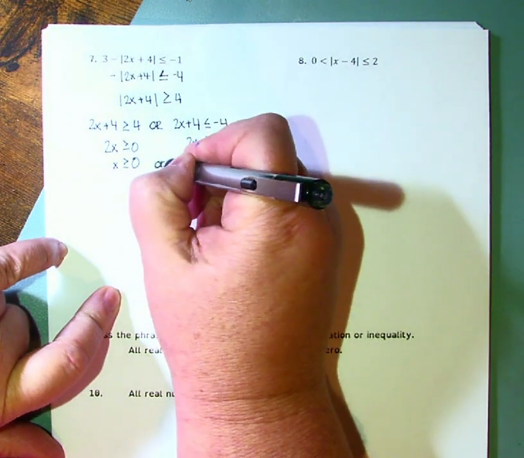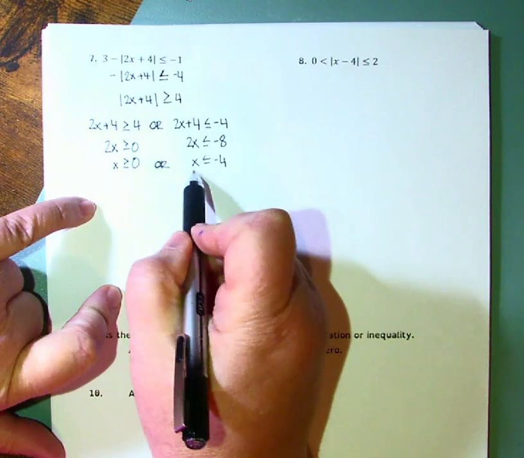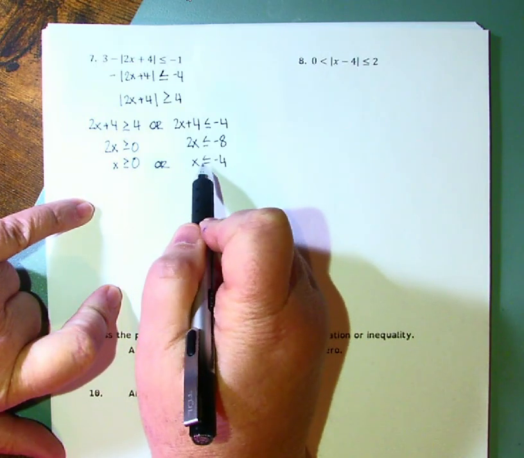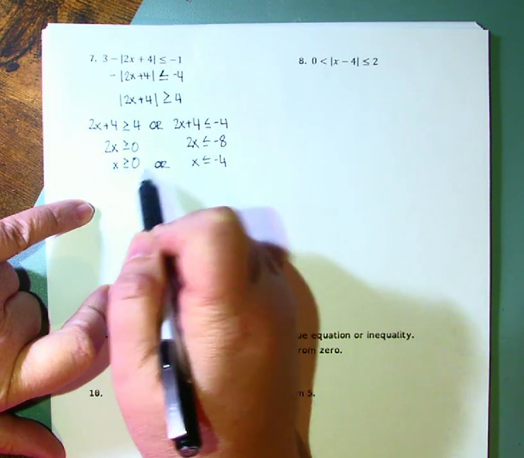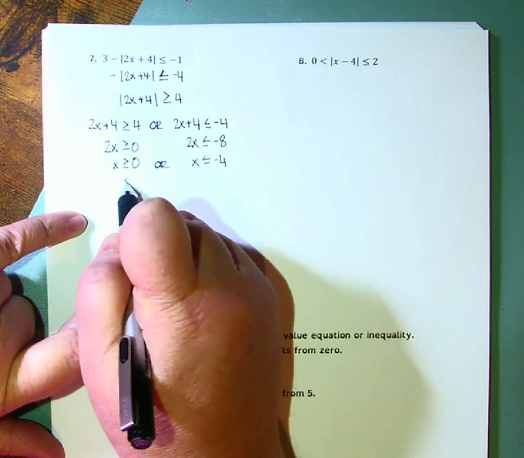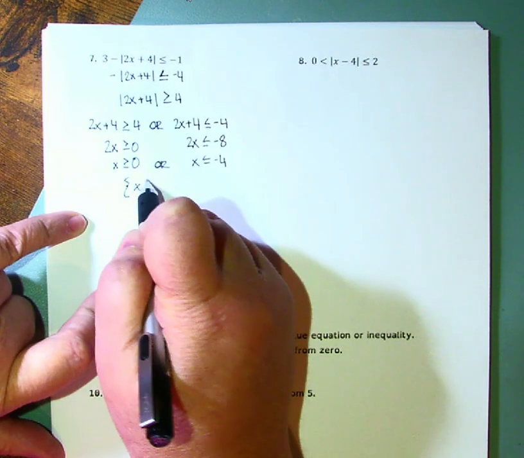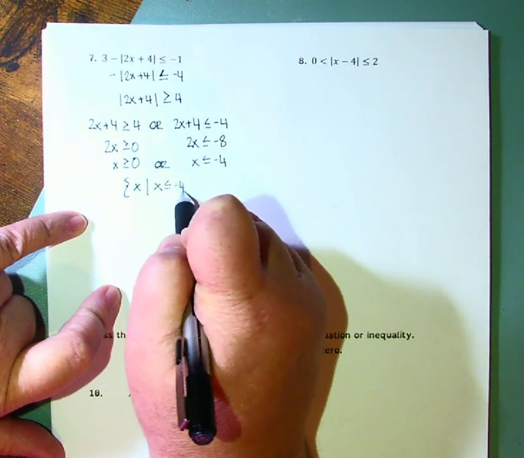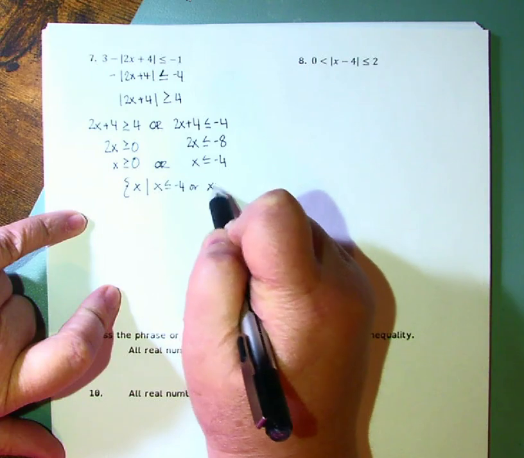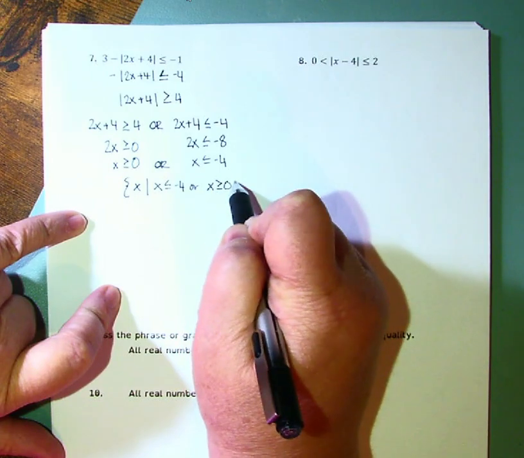Is it possible to find a set of x values such that those x's are less than or equal to a negative 4, or those x's are bigger than or equal to 0? In set notation, this would look like the set of all x's such that x is less than or equal to a negative 4, or those x's are bigger than or equal to 0.